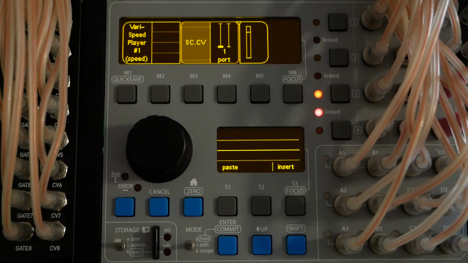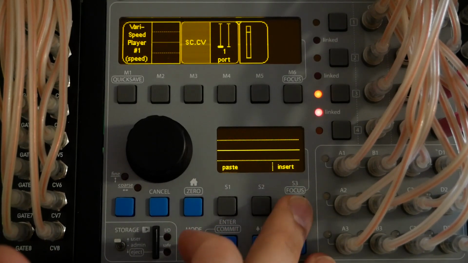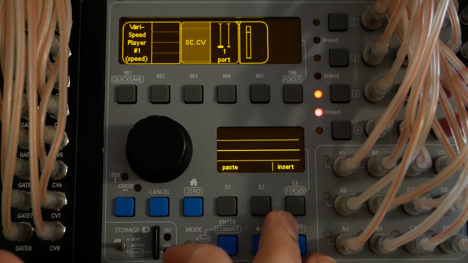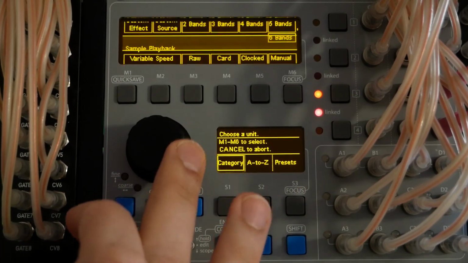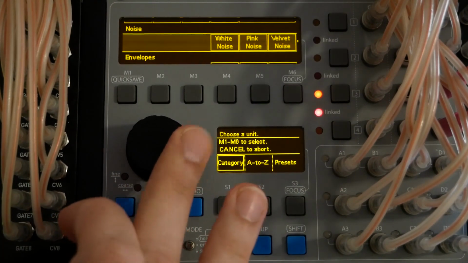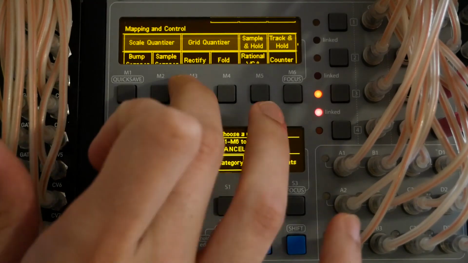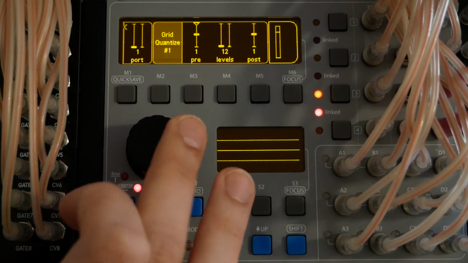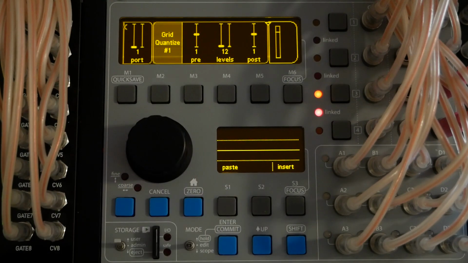But maybe to make it a little more performable, a little easier to tune maybe, I'm going to insert something called a grid quantizer, which will restrict our smooth control to a number of equidistant levels.